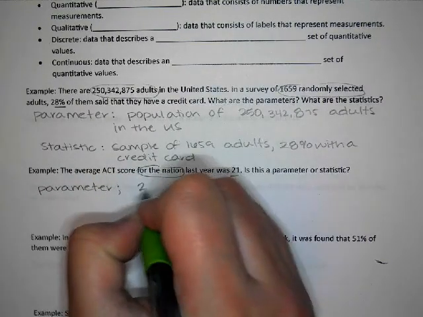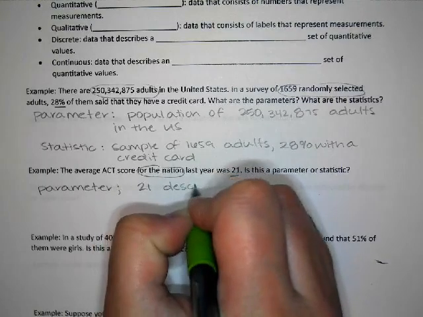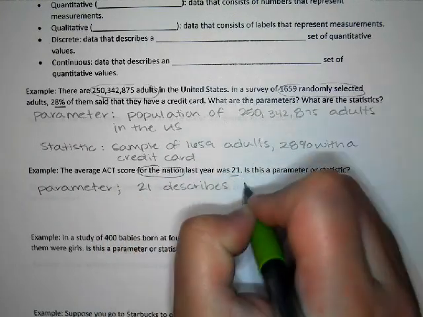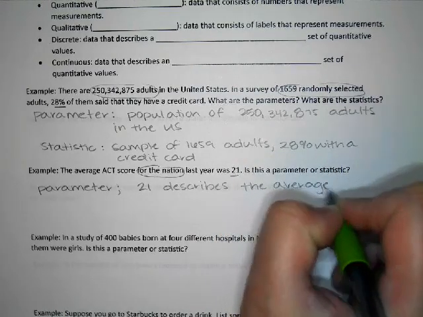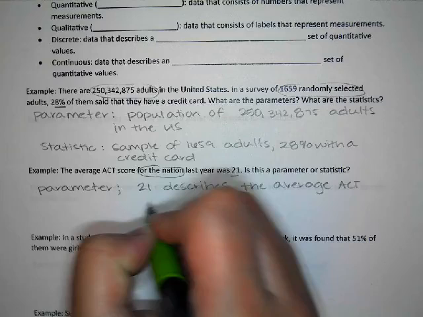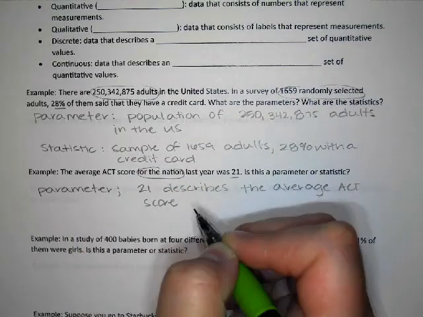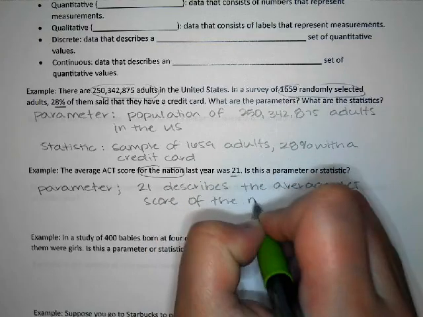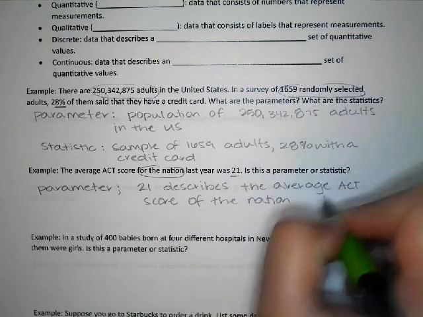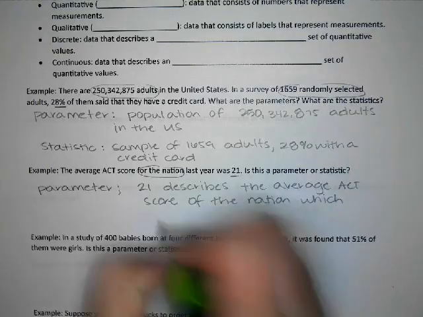And that's because 21 describes the ACT, or the average ACT score, of the nation, which is likely the population.